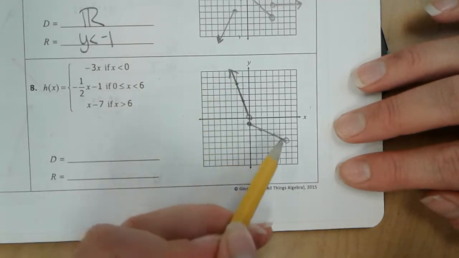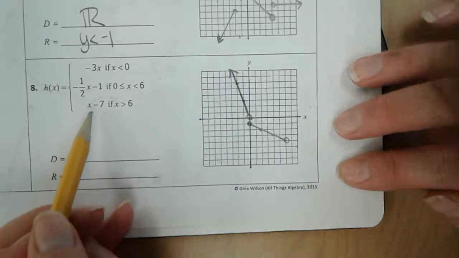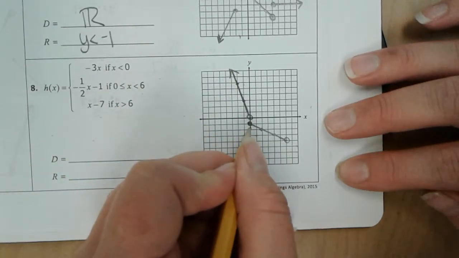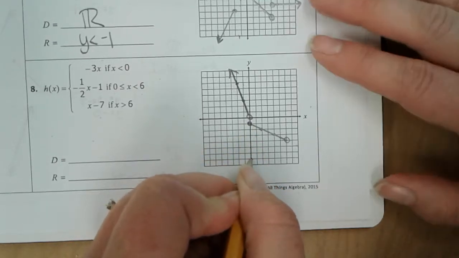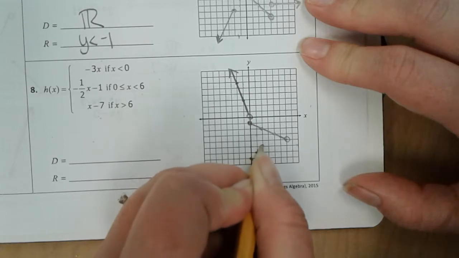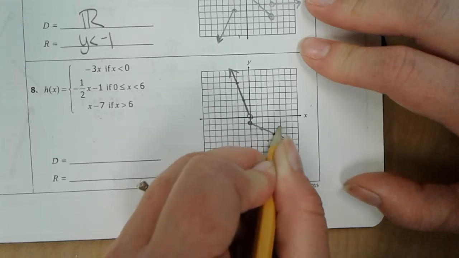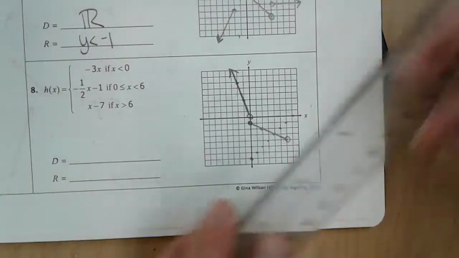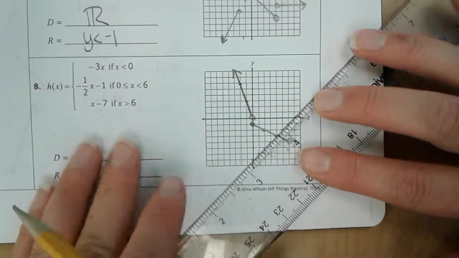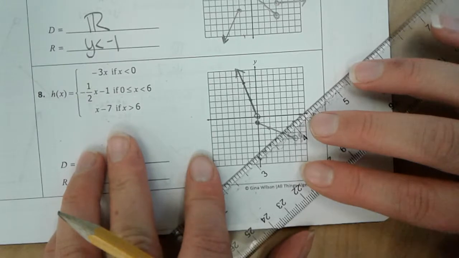So we have two pieces of our function so far, and finally we're going to graph this piece. It's got an intercept of -7. 1, 2, 3, 4, 5, 6, 7, and a slope of 1. Okay, and we only want that from x equals 6 and forward. So we only want values of x that are bigger than 6.